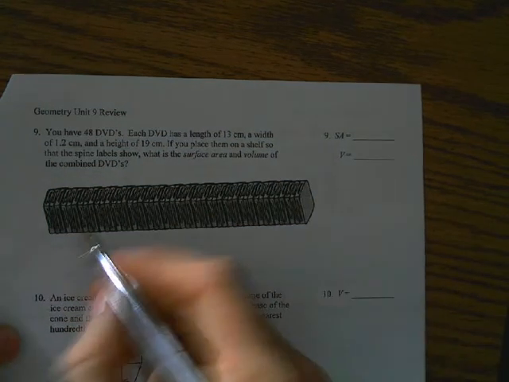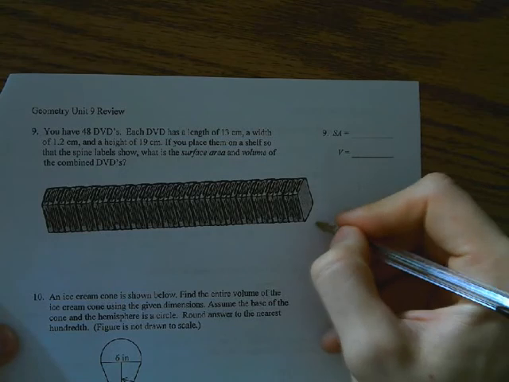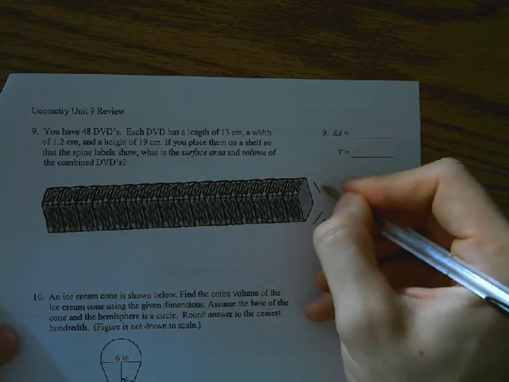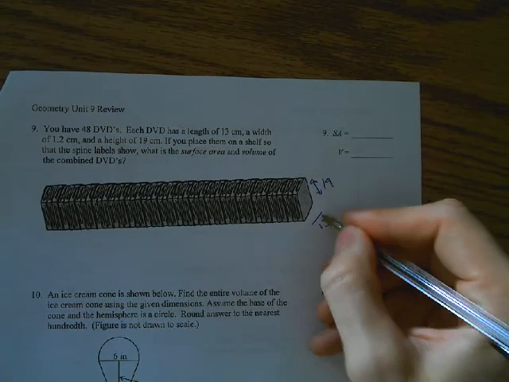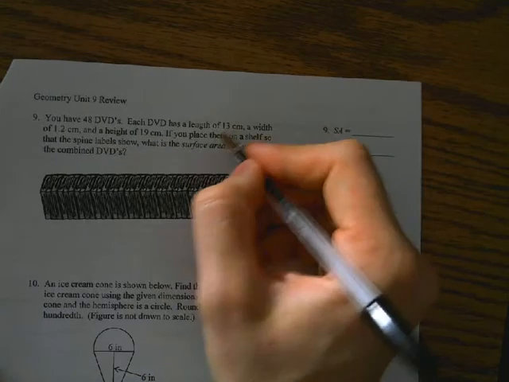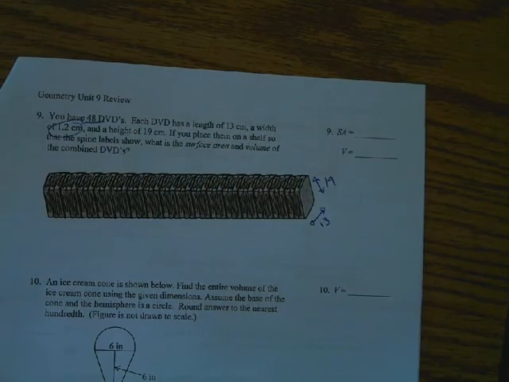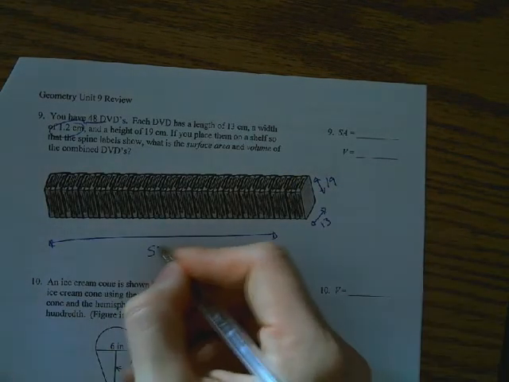So we have one big prism here. It's got a length of 13, a width of 1.2, and a height of 19. So the 13 and the 19 centimeters are going to be the actual dimensions of our large prism. If each one has a width of 1.2 and I have 48 of them, it means I have a total width here of 48 times 1.2, or 57.6.